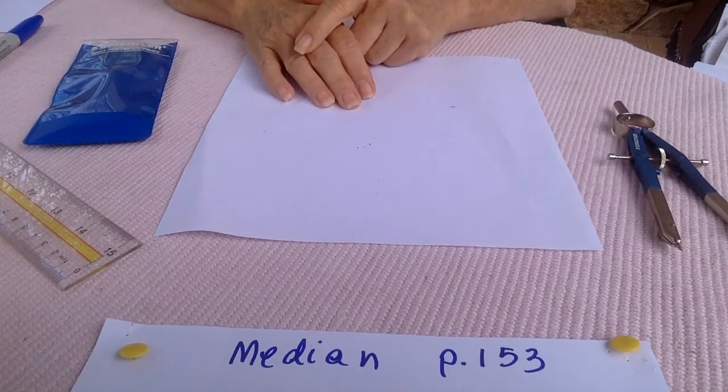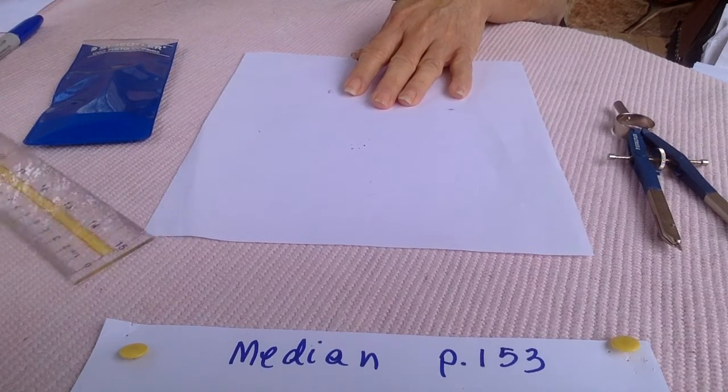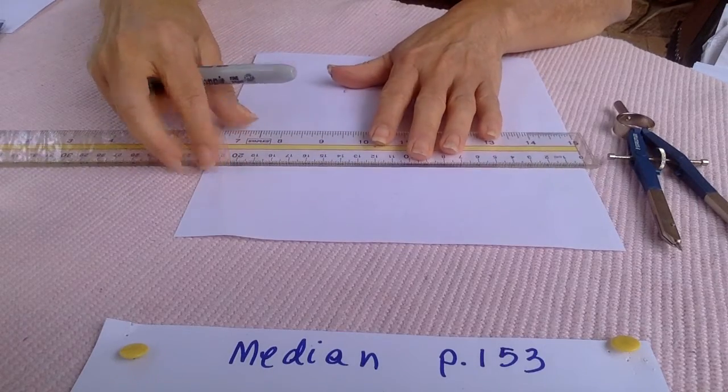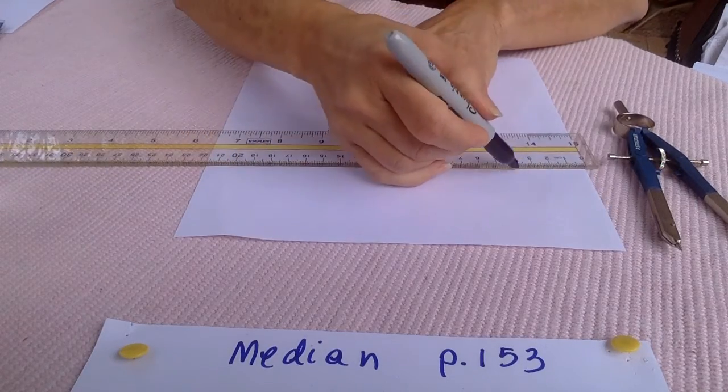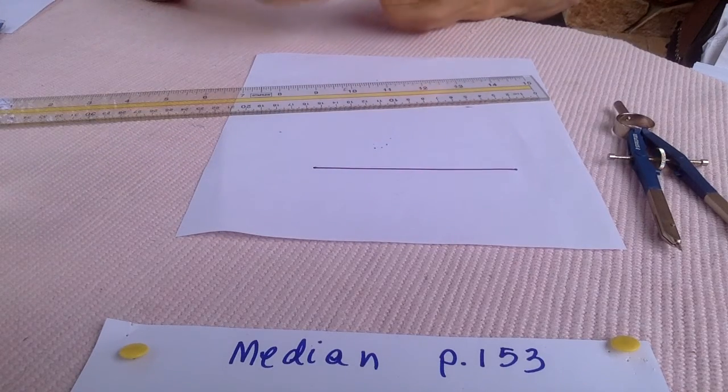Okay, so we're going to draw a horizontal line. That's the very first step. All right, so I'm going to draw a horizontal line right here.